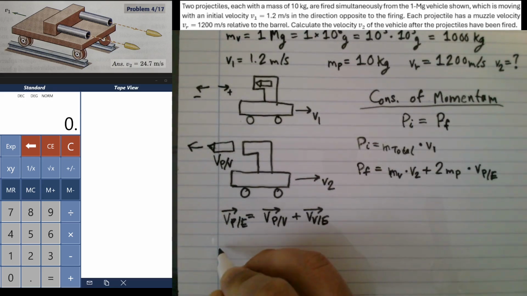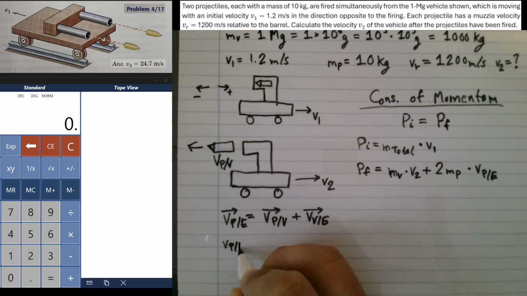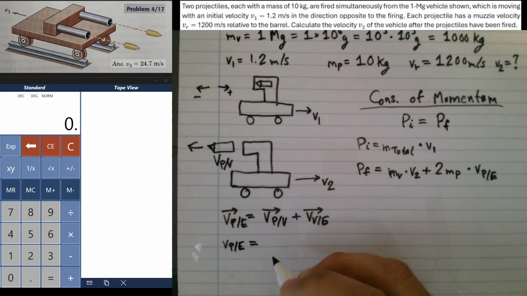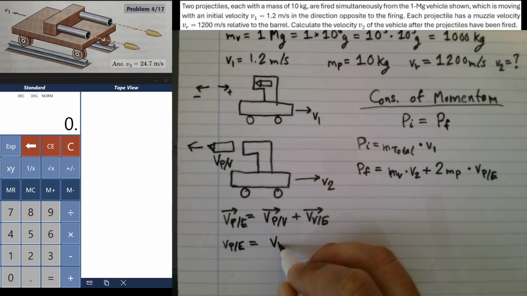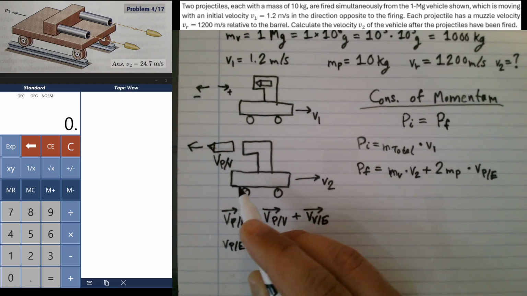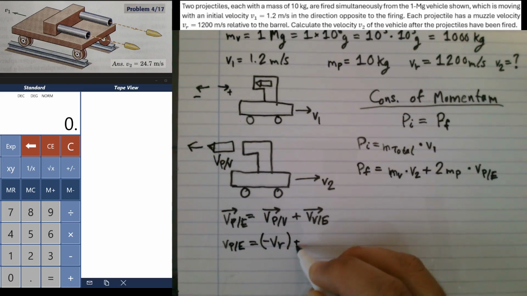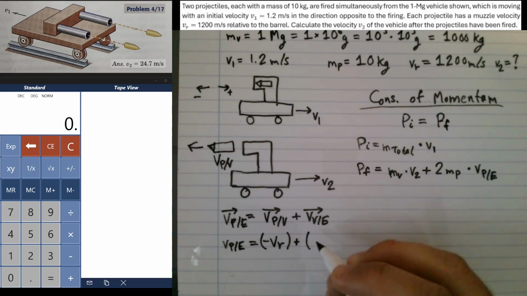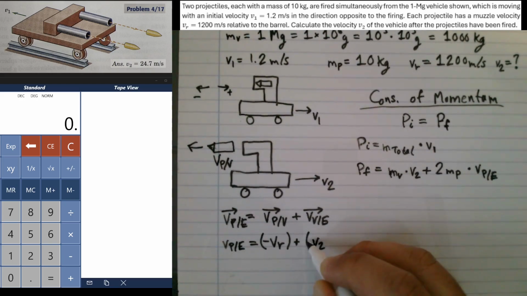Now our velocity of the projectile relative to the Earth will simply be equal to our muzzle velocity, VR, moving to the left, which is the negative direction, combined with the velocity of our vehicle after the projectile has been launched, V2, which is positive, moving to the right.